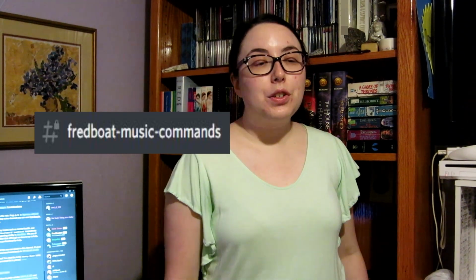The last of our 4 bots is Fredboat. Fred plays music in the Fredboat Music voice channel. Commands for Fredboat only work in the Fredboat Music commands channel, so you won't be able to interact with Fredboat outside of that channel, and Fredboat's command prefix is 2 semicolons.